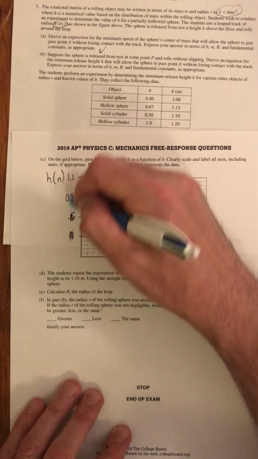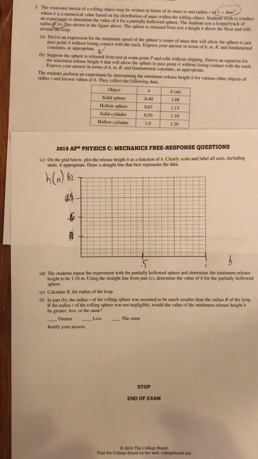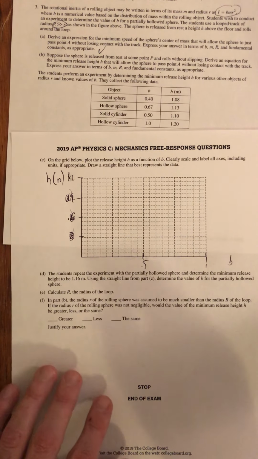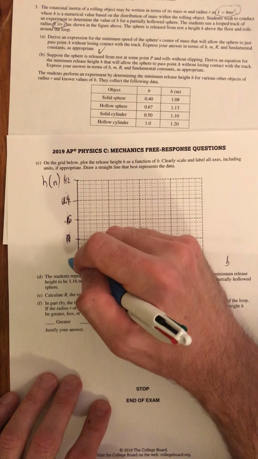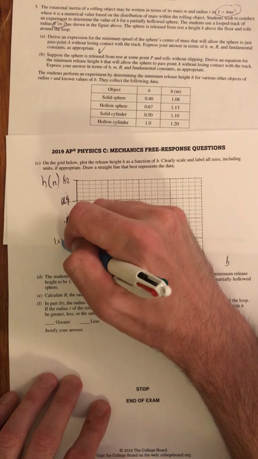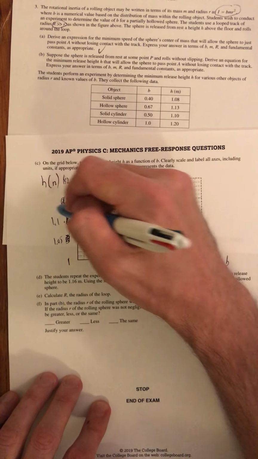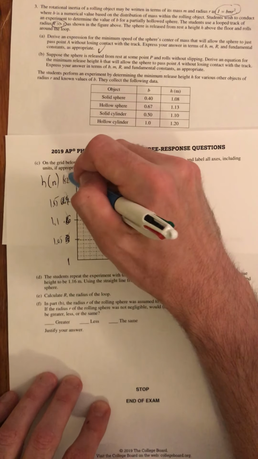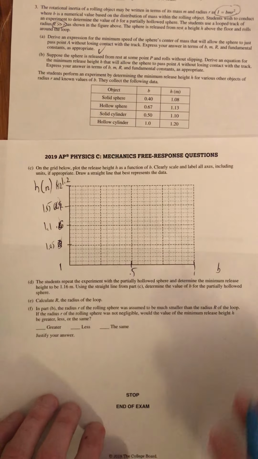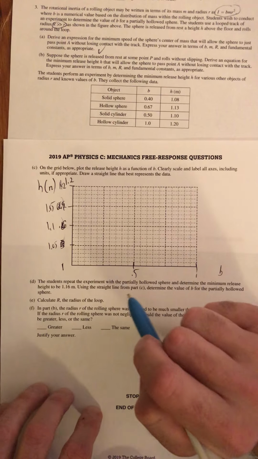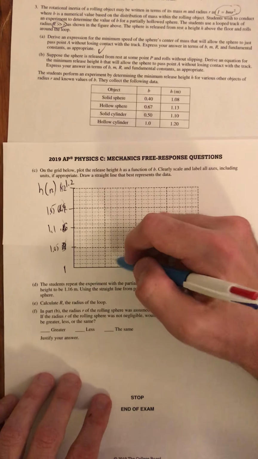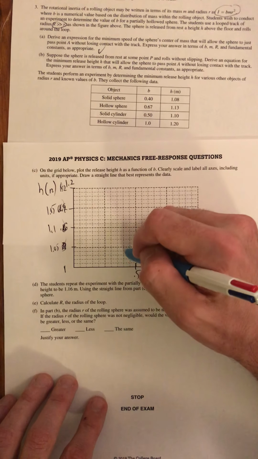All right, let's see if we can get some differentiation. Ugh, they want us to do a broken-axis graph? Oh, that's just appalling. All right, let's say this is 1, 1.05, 1.1, 1.15, and this is 1.2. Oh, sorry. You should never do graphs that don't start at 0, 0. That's just terrible.